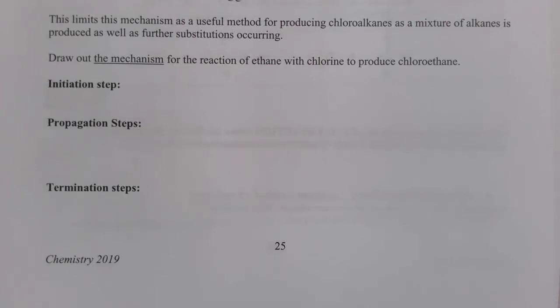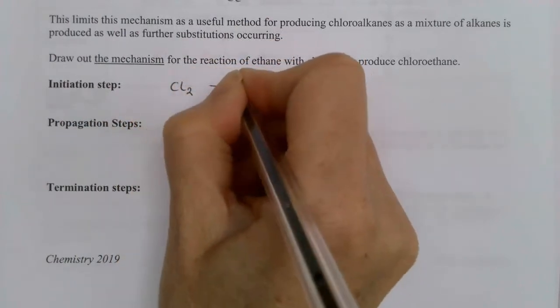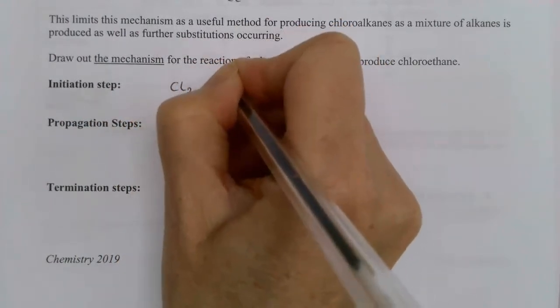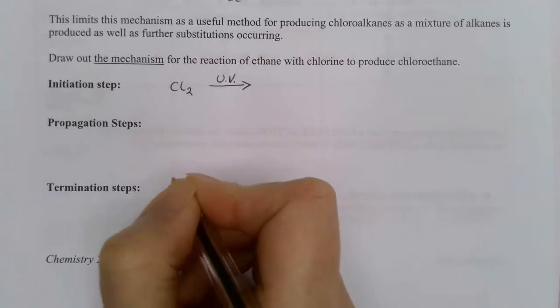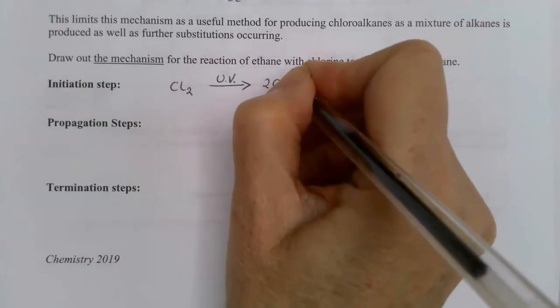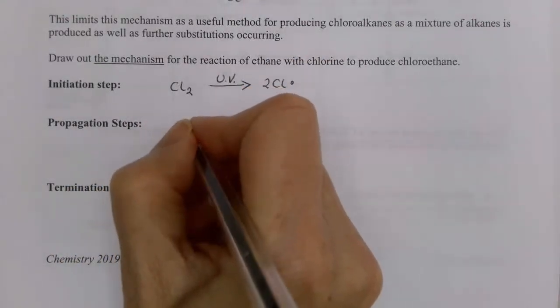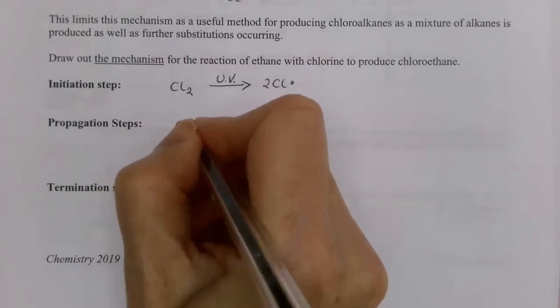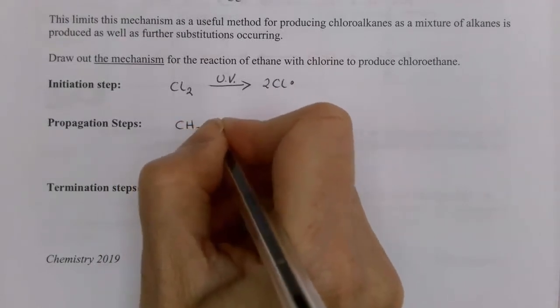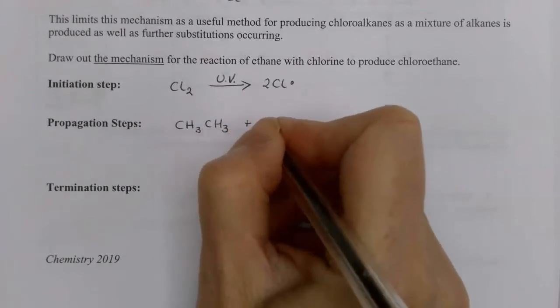So the initiation step is the same as before. We've taken our chlorine molecule and reacted it with UV light. We put the UV on the arrow because it's acting almost like a catalyst to produce our chlorine free radical. We then take our molecule of ethane, so I'm going to draw it out using structural formula, but you can use displayed formula if you want to.